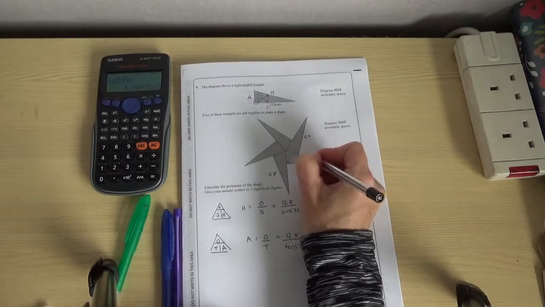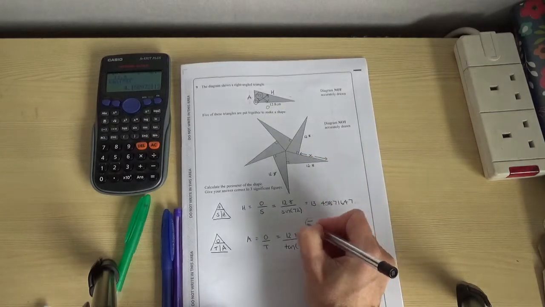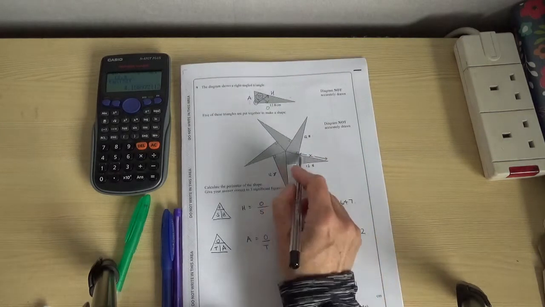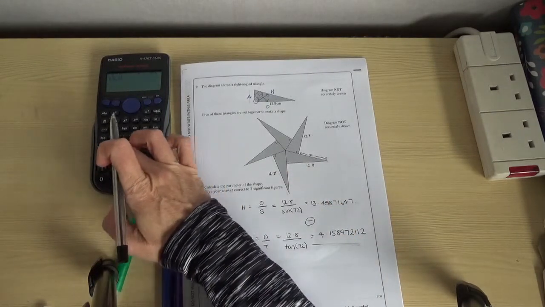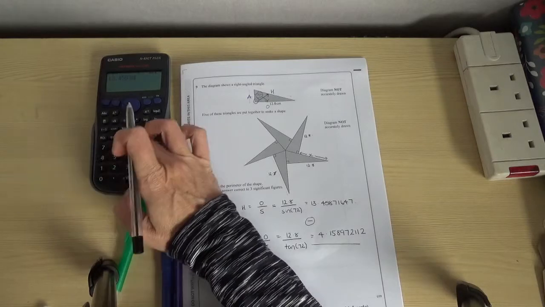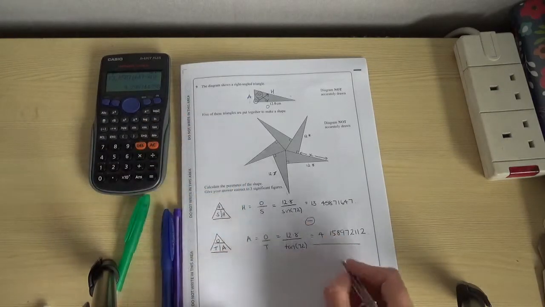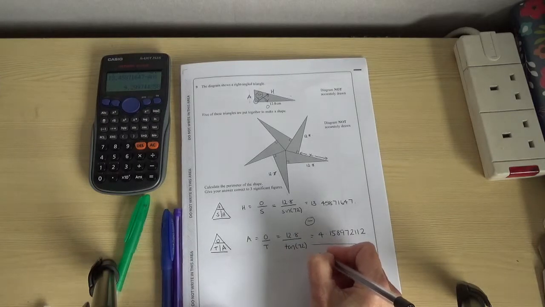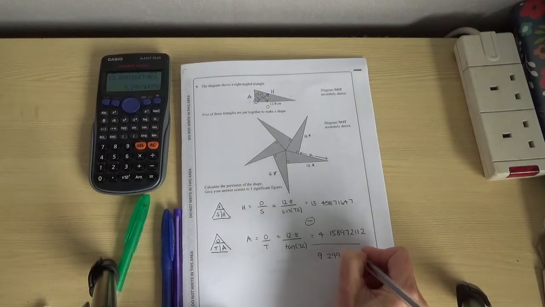So this distance here is the hypotenuse, subtract the vertical. So 13 subtract the answer I just got is 9.29974438.